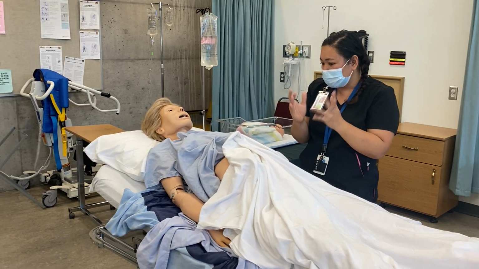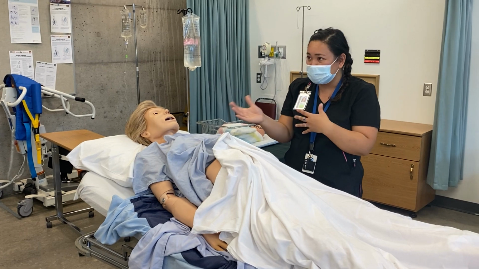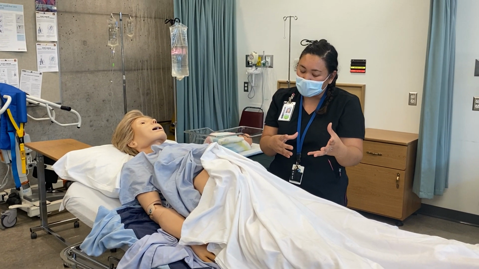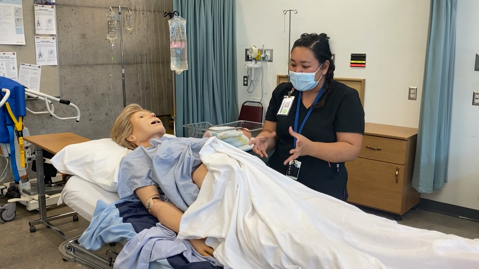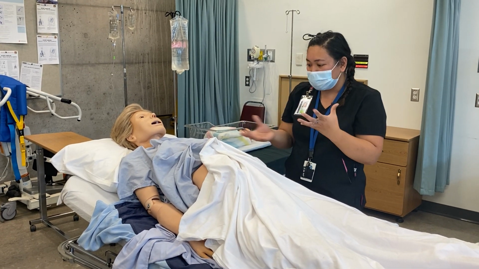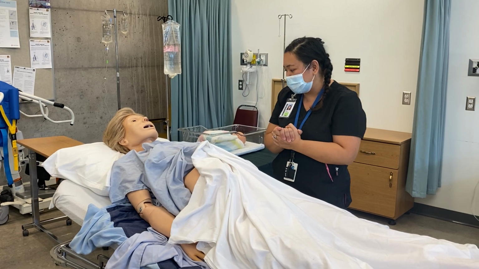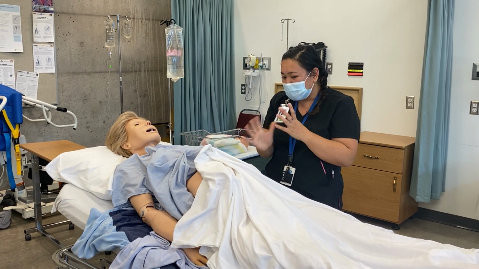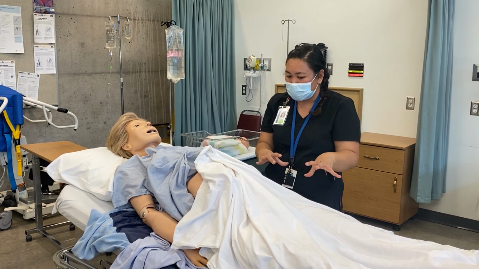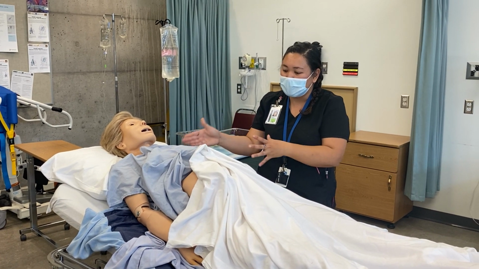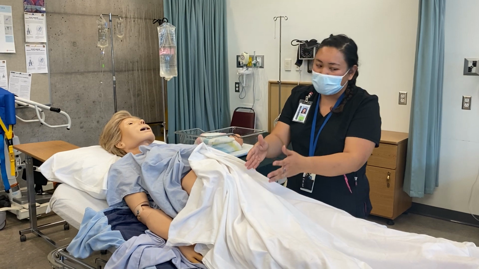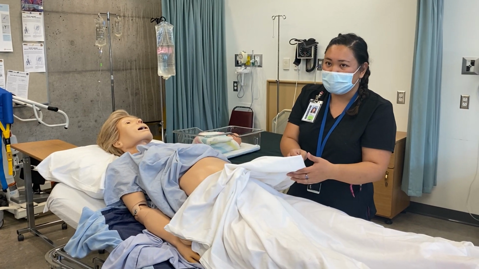We're also going to do a look, listen, and feel, which you've learned in other IMP classes, so that's a focused abdominal assessment: look, listen, and feel. And then we're going to ask for the last time they went to the bathroom, okay? Now we want to look more into the peri area. So this is the next letter of the acronym. We've done B, U, bladder and bowel, and now I want to look at lochia.